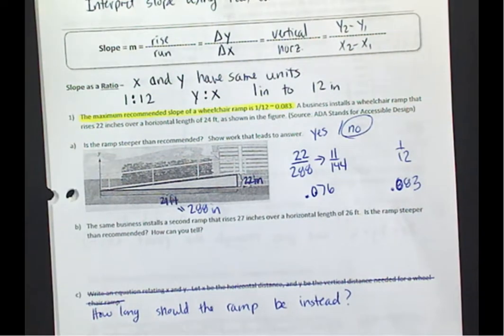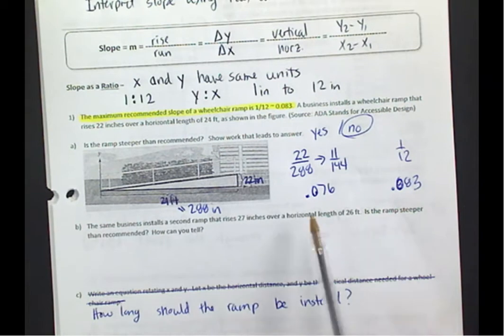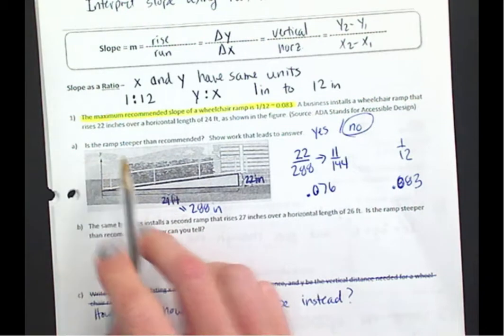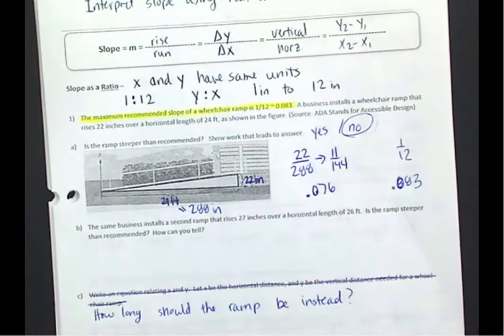Is it steeper than recommended? Which one is steeper? The bigger one, right? The bigger slope is steeper. So is it steeper than recommended? No, that means that it passes the ADA. It means it meets the standards of how steep the wheelchair ramp can be.